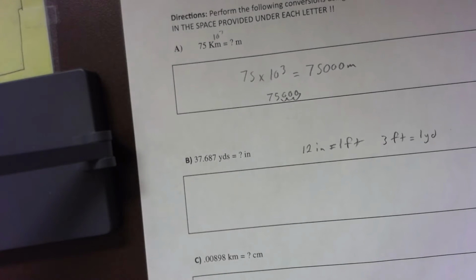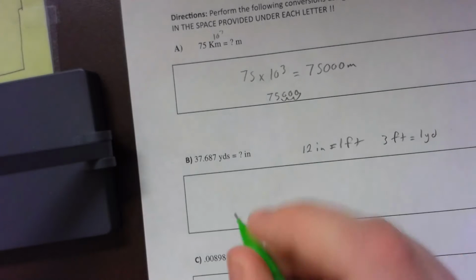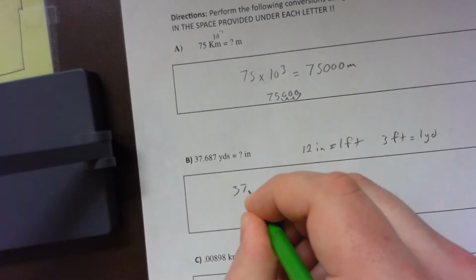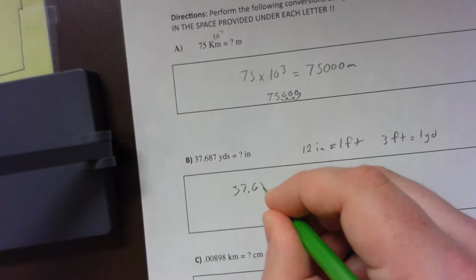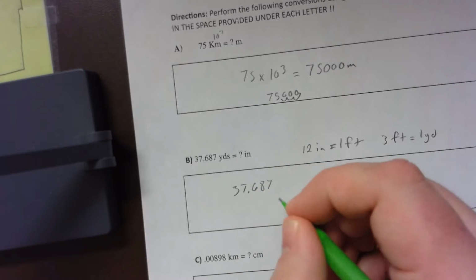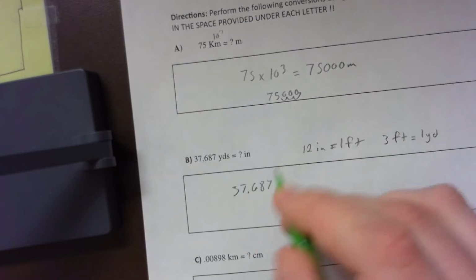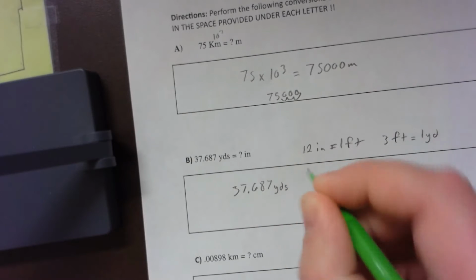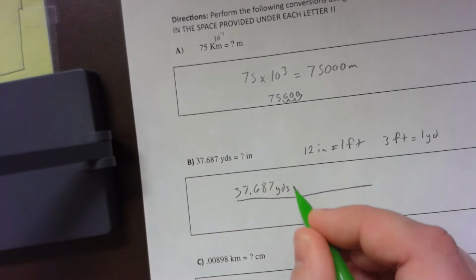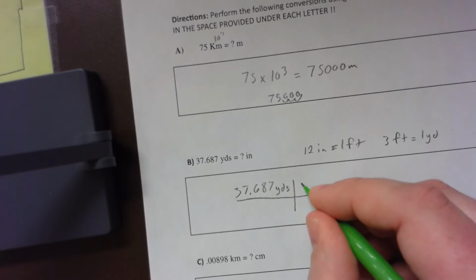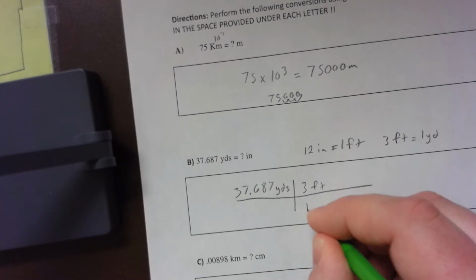I know Mr. Ford calls it the fence post method. I don't necessarily have a name for it. We'll just call it the cleaner method, because it is much cleaner than going into multiple steps of multiplication. Now, we start with 37.687 yards, but we need to convert that into feet because we have to get to feet first to get to inches. So we know there are 3 feet for every 1 yard.